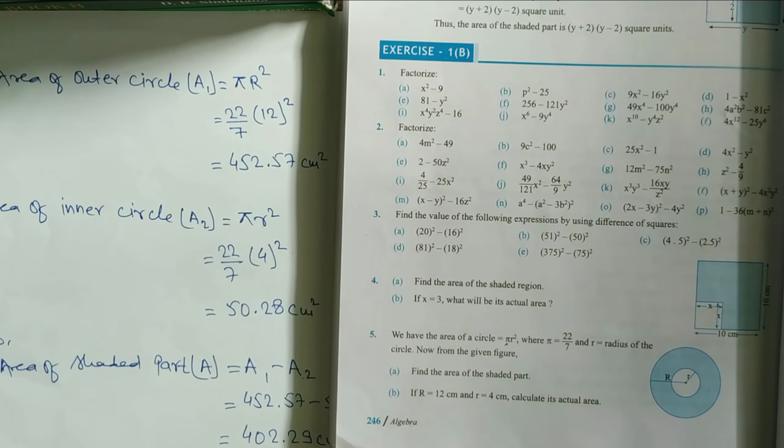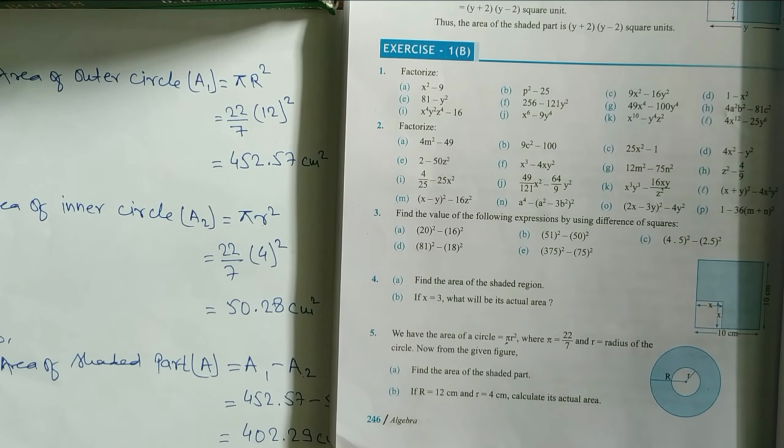Okay, this one is from exercise 1b. After this you will get 1c.